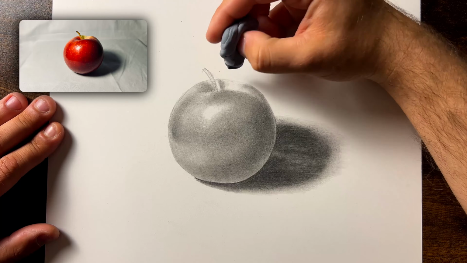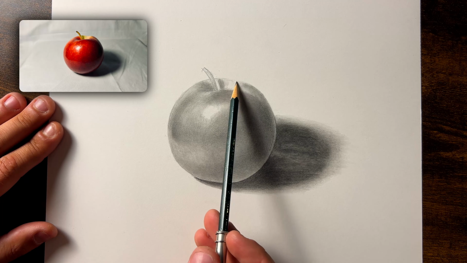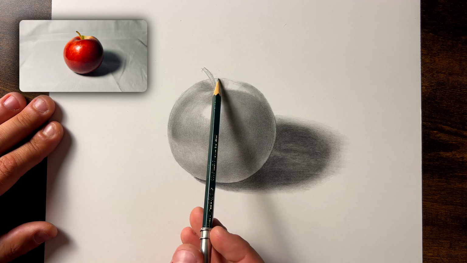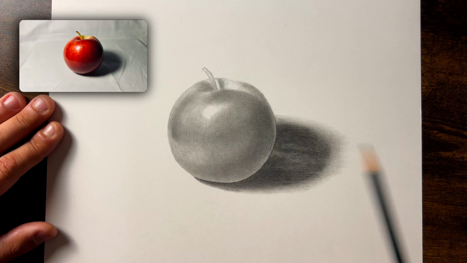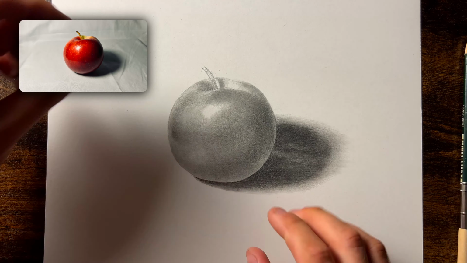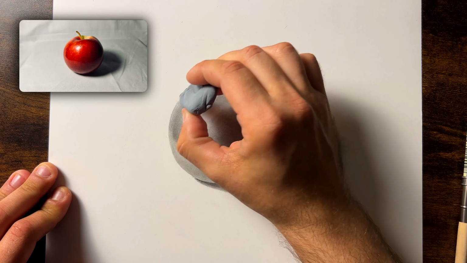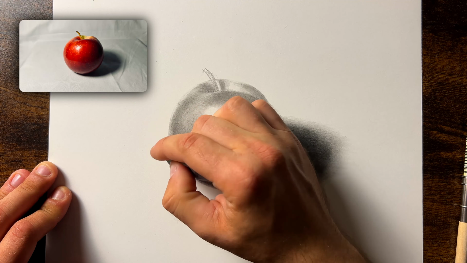And some almost disappear when the apple and the background have similar values. Instead of drawing a border, I create the edge through the difference between the object and the space around it.